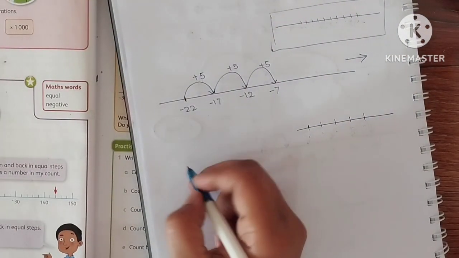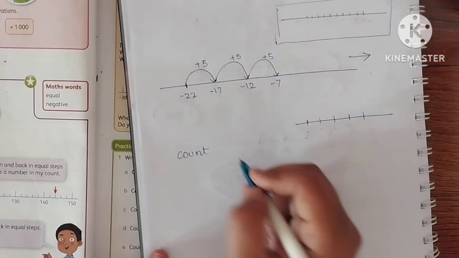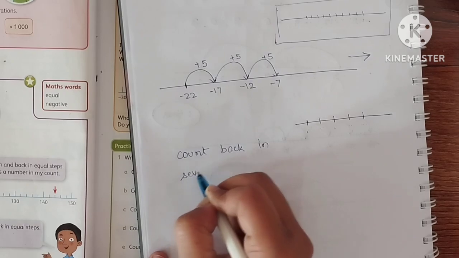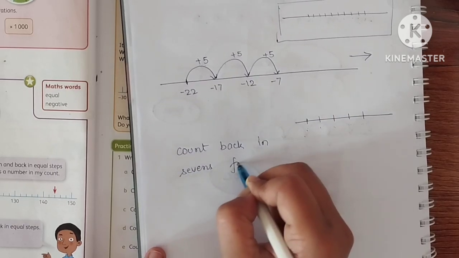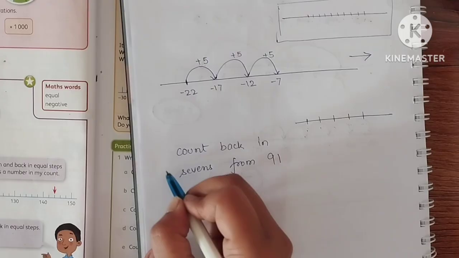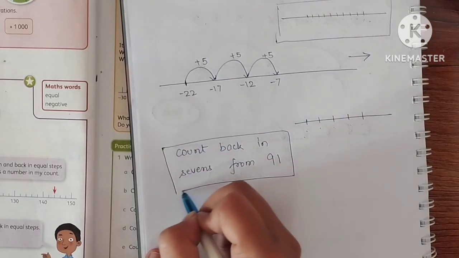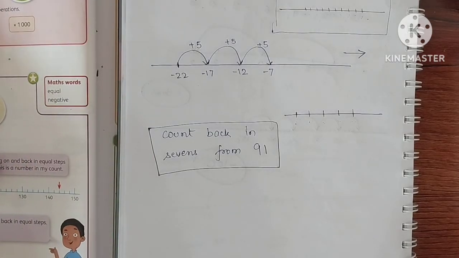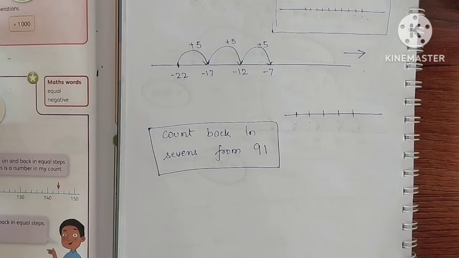Let's do this question. Count back in sevens from 91. Note down the question and do it. Take your time, pause the video and do this question. Let's see who can do this. First of all, make your number line and then make your counting line and then start doing this question.